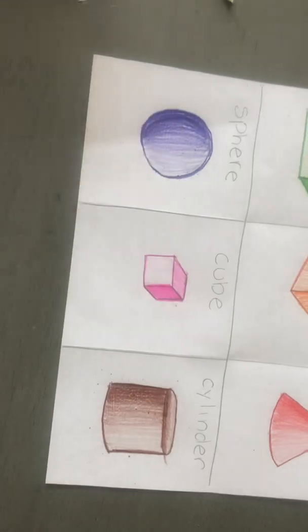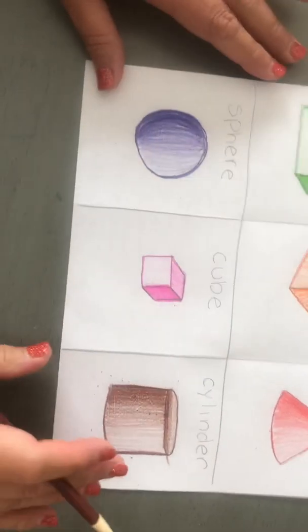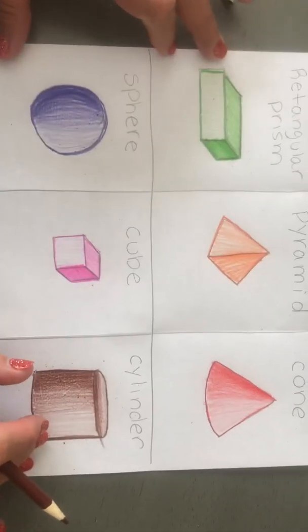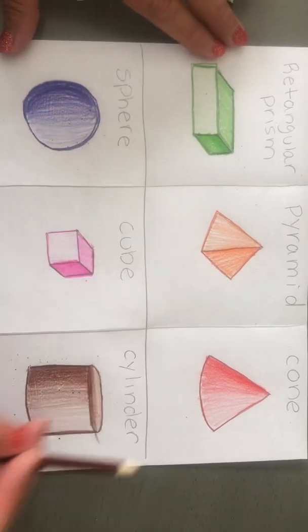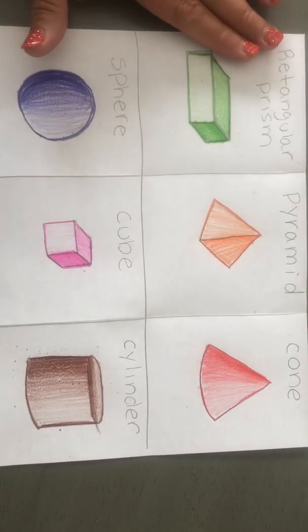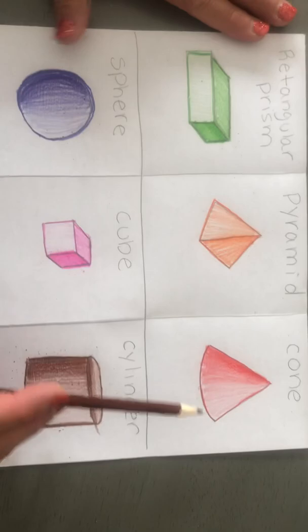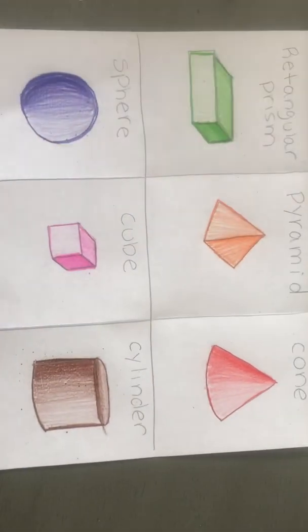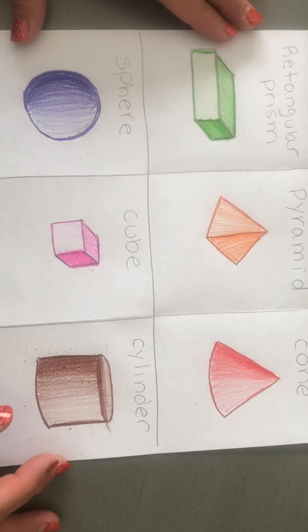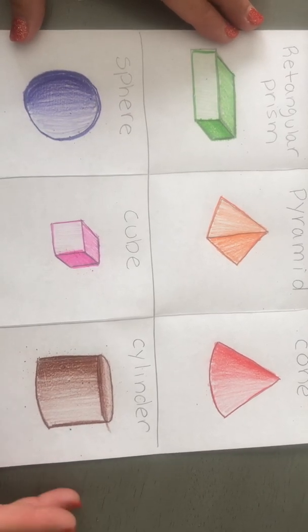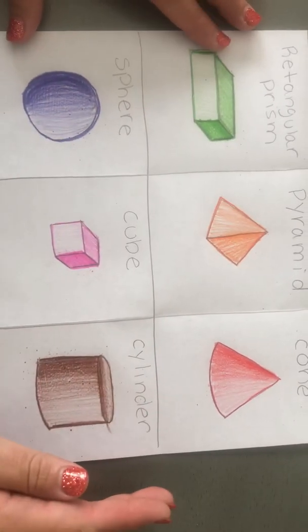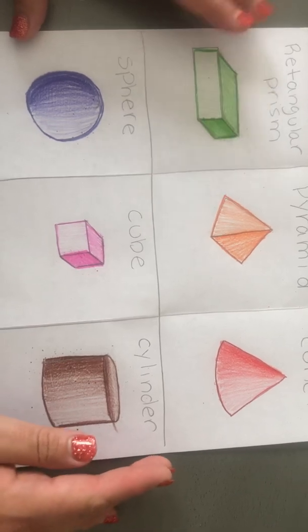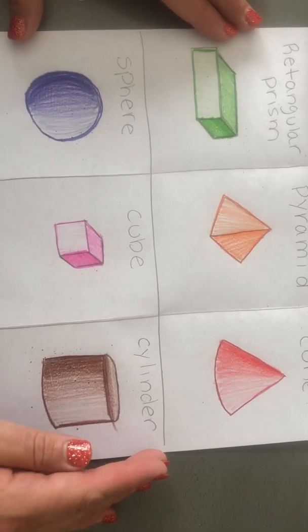Okay, so your project for today is demonstrating that you can draw the 6 forms shown here: a rectangular prism, a pyramid, a cone, a sphere, a cube, and a cylinder. You will draw with pencil, and then you will use value and colored pencils or crayons to shade to make them look more realistic. All right, guys, I know this one is a challenge, but I have faith that you guys can do it.